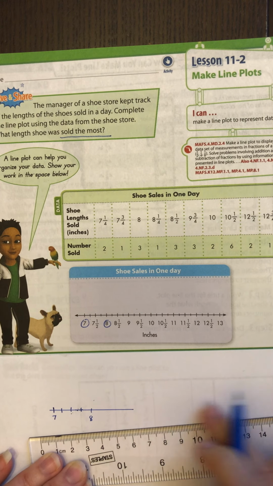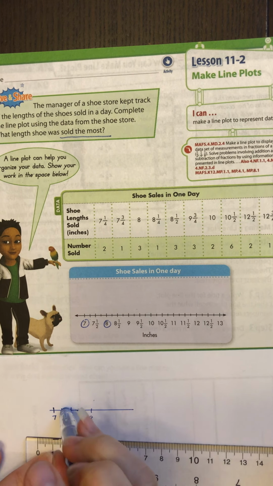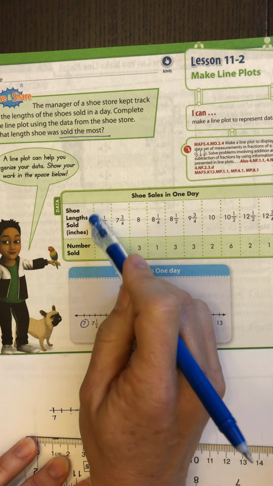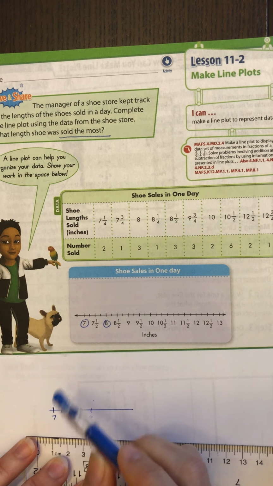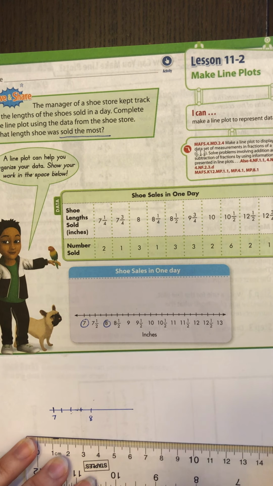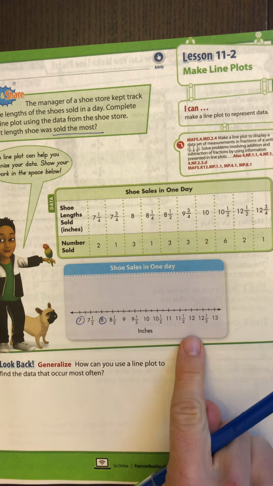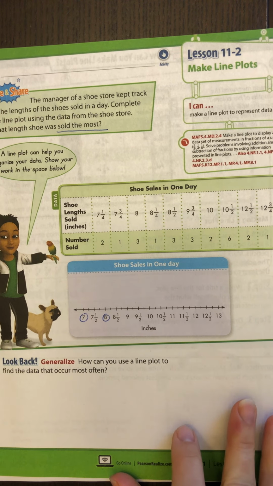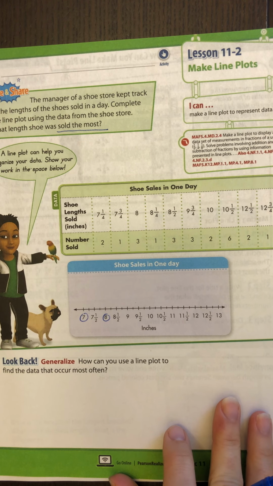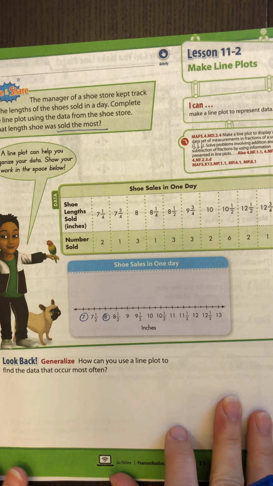Okay, so you're just drawing a number line. You're going to start with your smallest, or just before the smallest data piece represented, and theirs looks a little bit like this. Now this line plot is not completed because all it is is the number line with the numbers on it at this point.